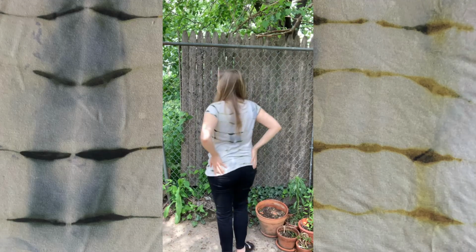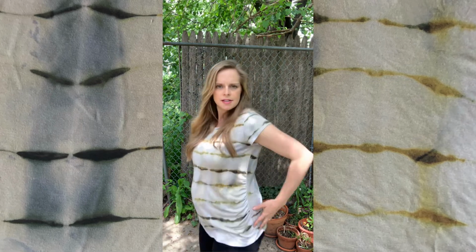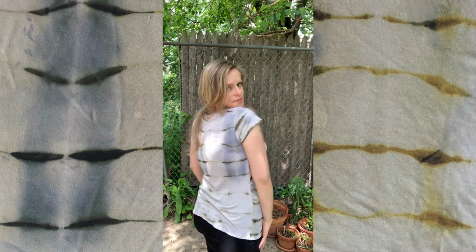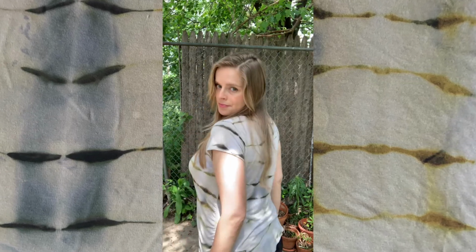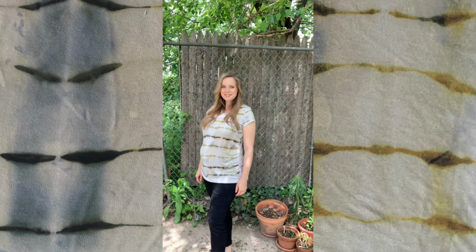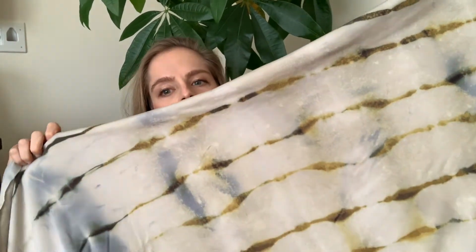So here it is, you guys. Here's a little bit of front and back. Let me know what you think about this shirt. This fabric doesn't have a ton of stretch, so it's a little bit big on me. It's super comfy and it's nice for the 100-degree days, and I have more room for my bump to grow. But I really like this shirt and I really like this pattern.